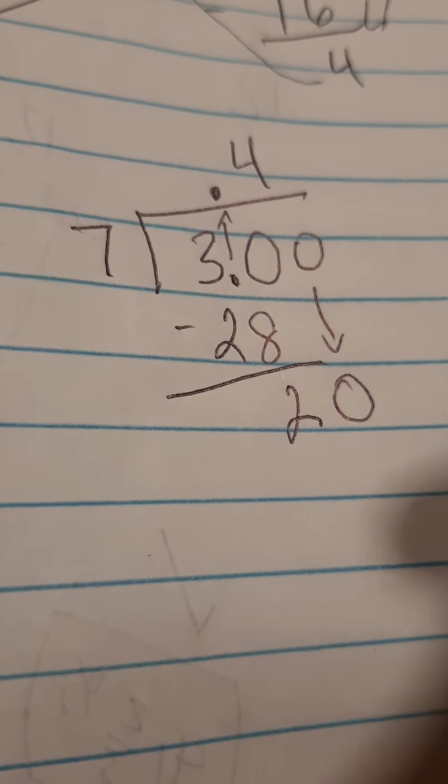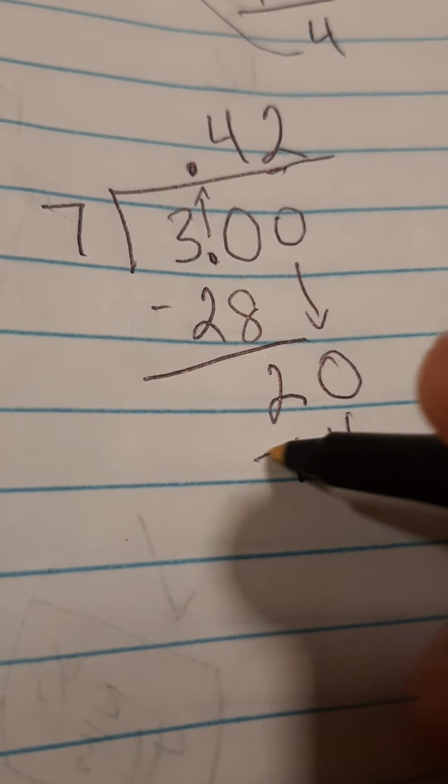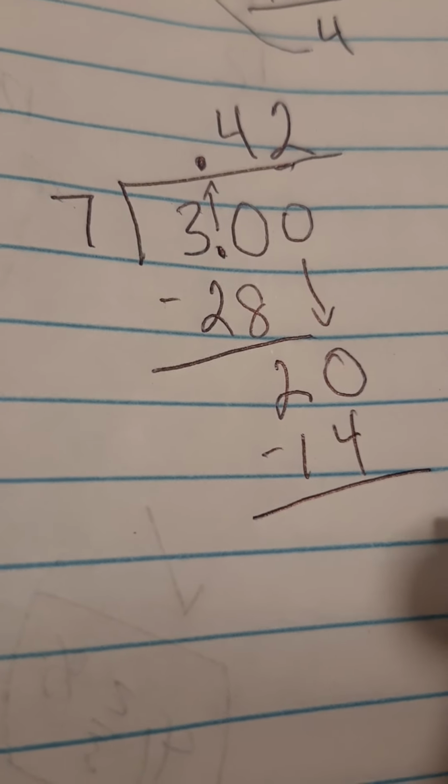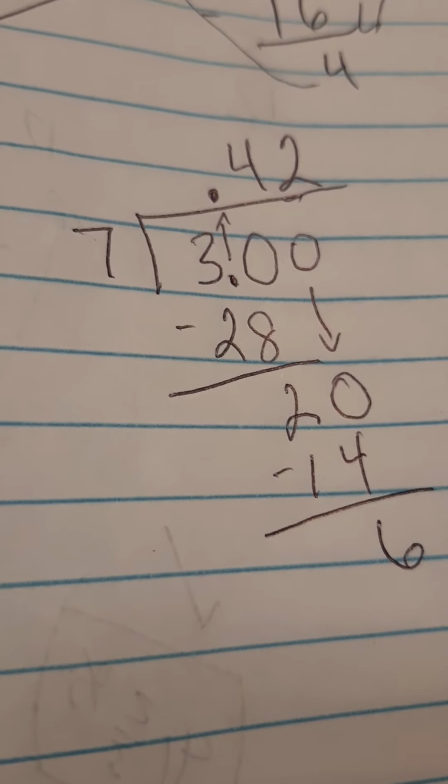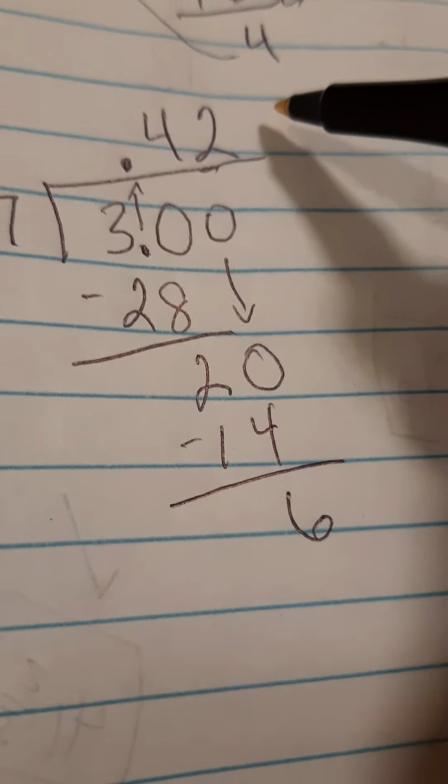7 goes into 20 just 2 times. 7 times 2 is 14. Do my subtraction. 20 minus 14 is 6. We're 2 spaces over. We're done.